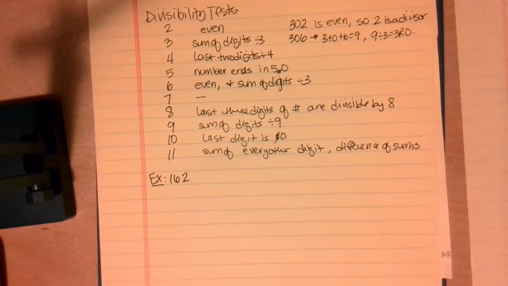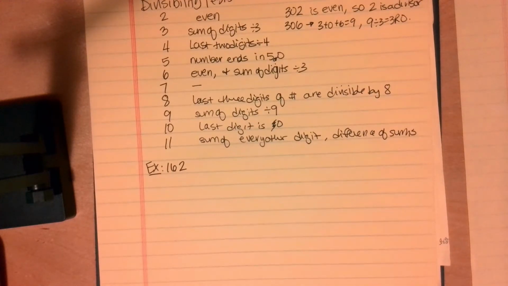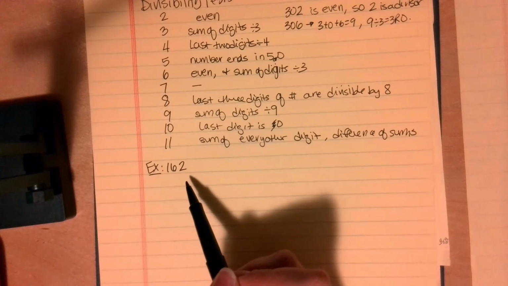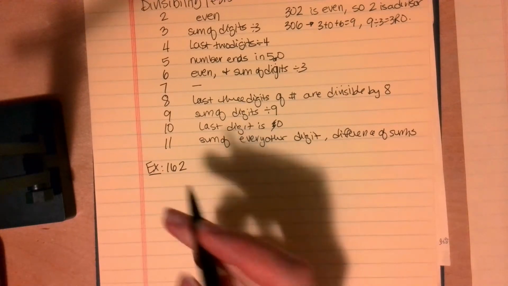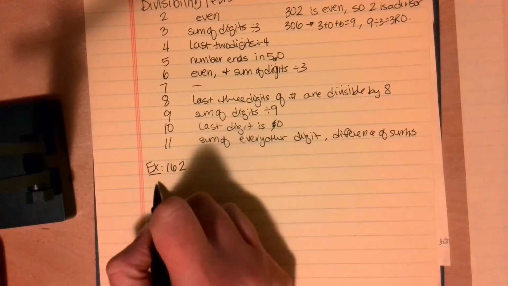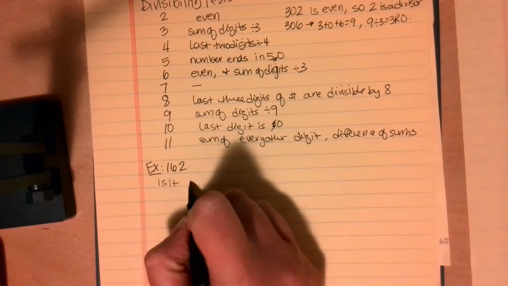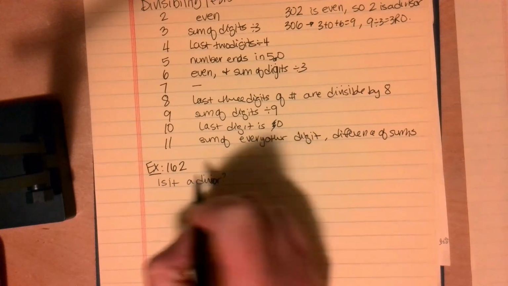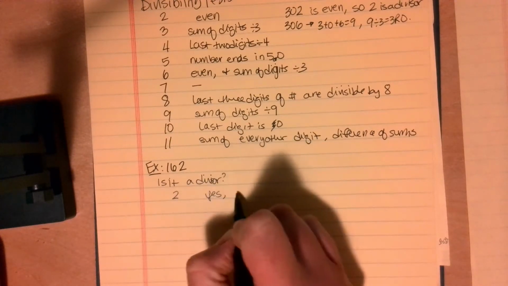So we're going to do the example. I believe this is example 3 in your slides or in your notes, and we're going to do all the divisibility tests on 162. First we test 2. Is it a divisor? We say yes because it's even.